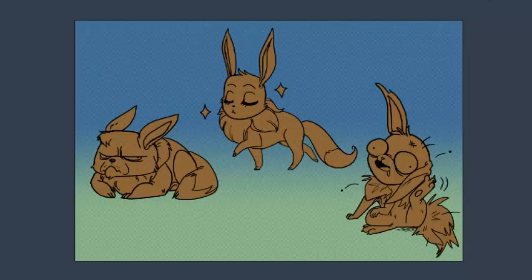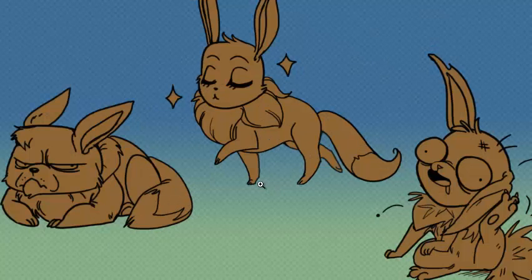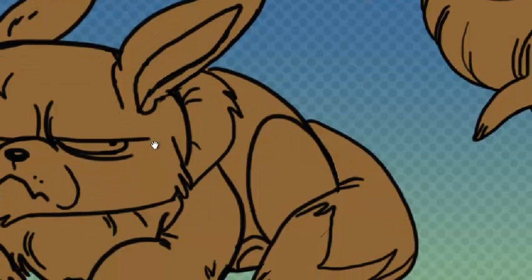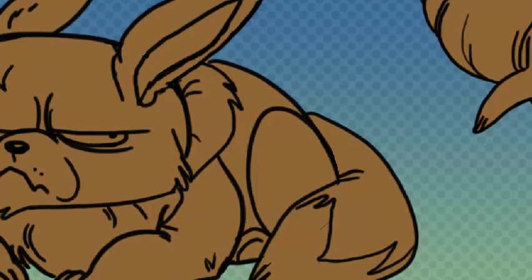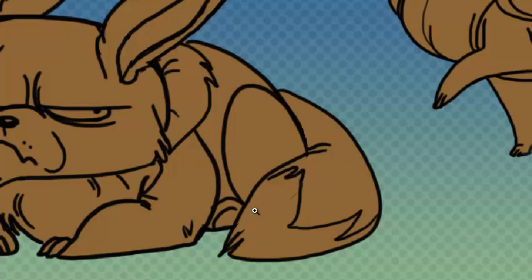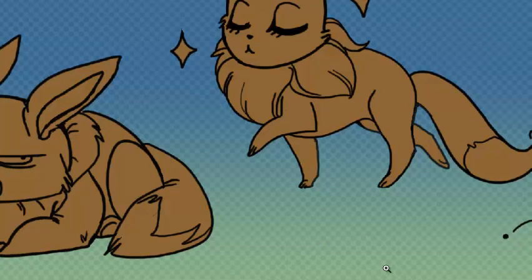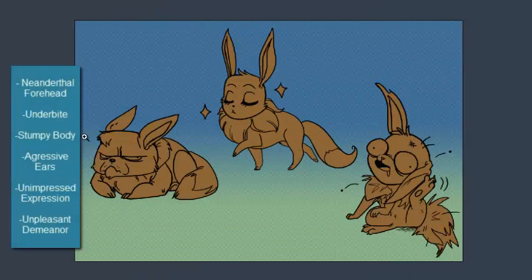There we go. Okay, so what I've done here with these characters, you can probably see for yourself, but I've made that gruff, angry looking Eevee look even more gruff and angry. I gave him kind of that Neanderthal forehead. I can't zoom this in properly here. Okay, well, this will have to do. I gave him a bulldog-esque posture, kind of hunched over, and you wouldn't really want to cuddle with this.